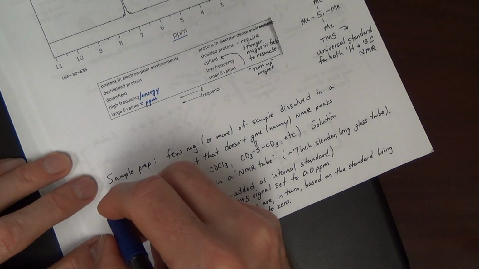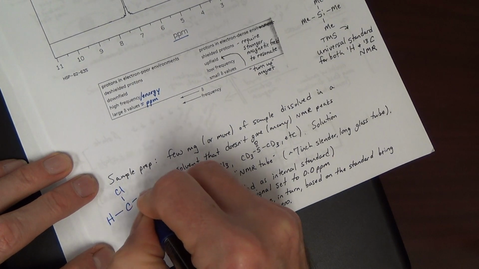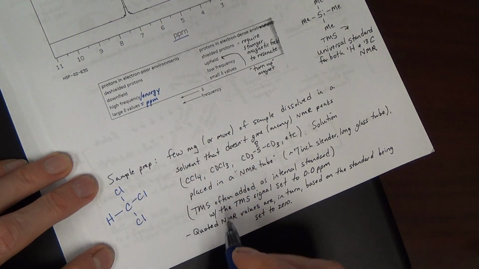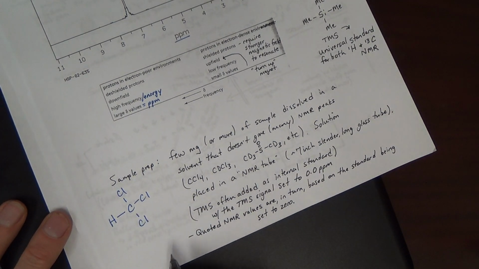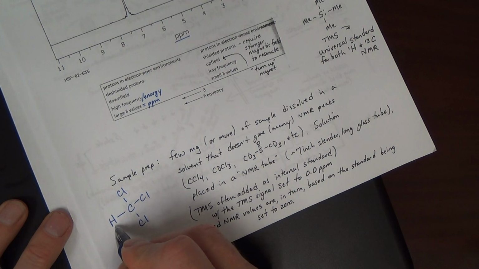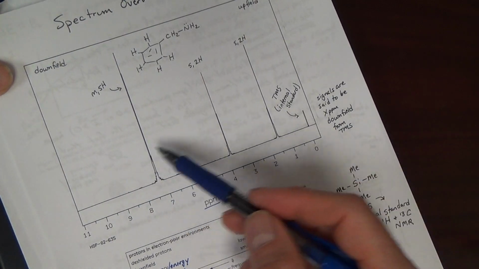Now, chloroform, if we replace one of the chlorines with a hydrogen, chloroform, now polar, it's a much better solvent. It will dissolve many more types of compounds. The problem is it now has a hydrogen, and that hydrogen will appear in your NMR.